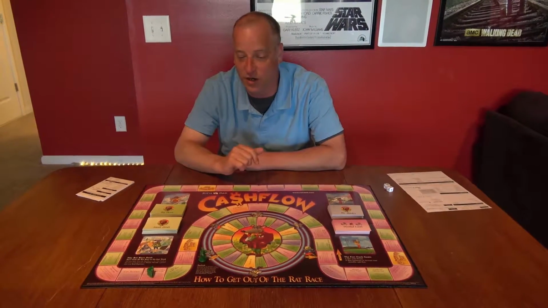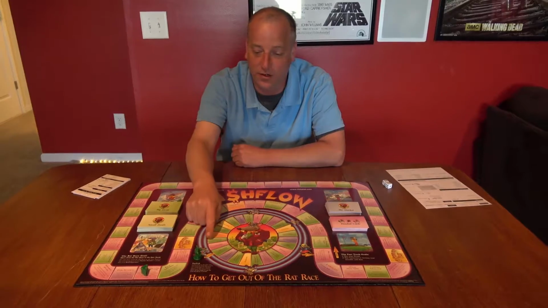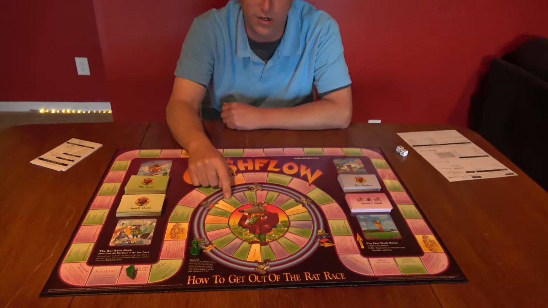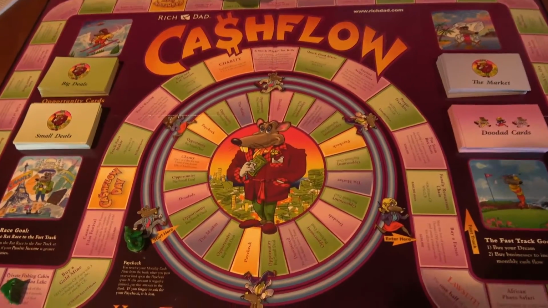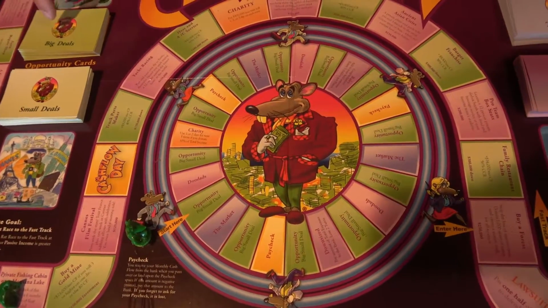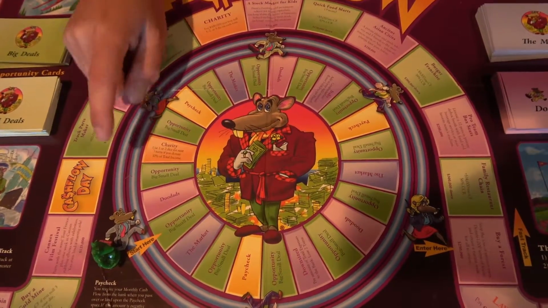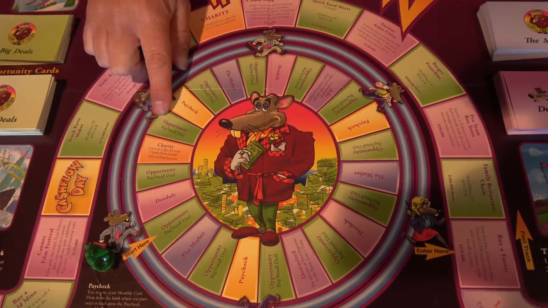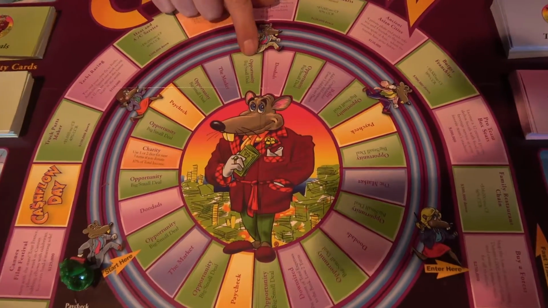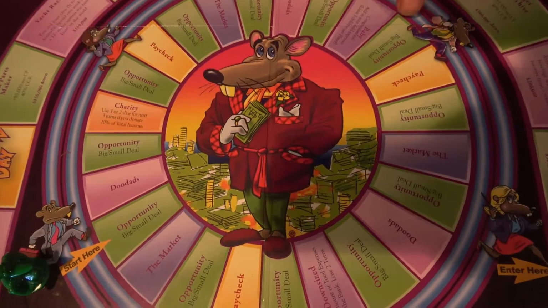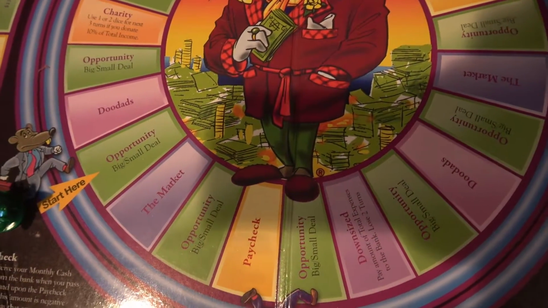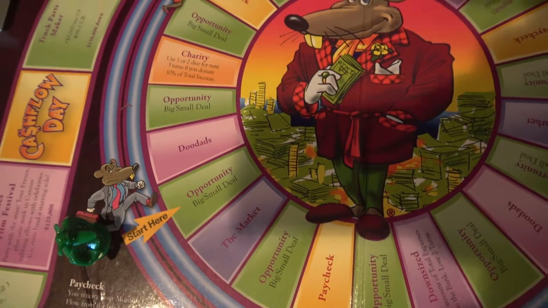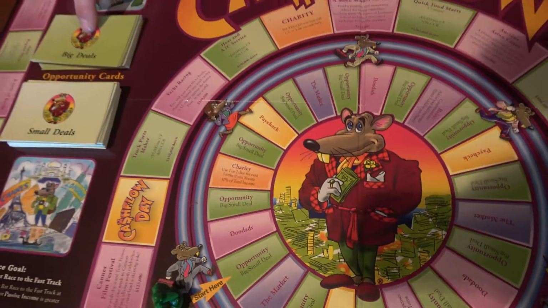So in this video I want to talk about some of the spaces you can land on as you go around the board here. And the first two I want to talk about are big deals and small deals, and those are represented by these green spaces. So if you land on one of these green spaces that says opportunity, then now you have an opportunity to either draw from the small deal pile or the big deal pile.